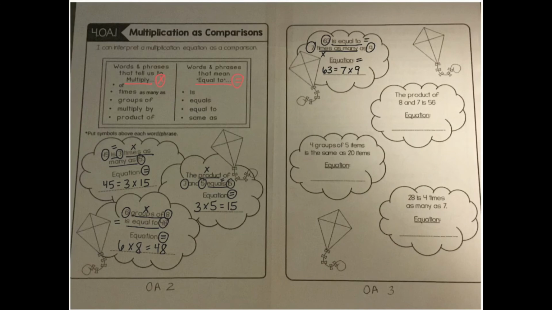Perfect. Next, cloud. The product of, I know product means multiply, 8 and 7 is, tiny, tiny little word, but it means equals. And it is 56. Again, I need an equation, a number sentence with an equal sign. So 8 times 7 equals 56.